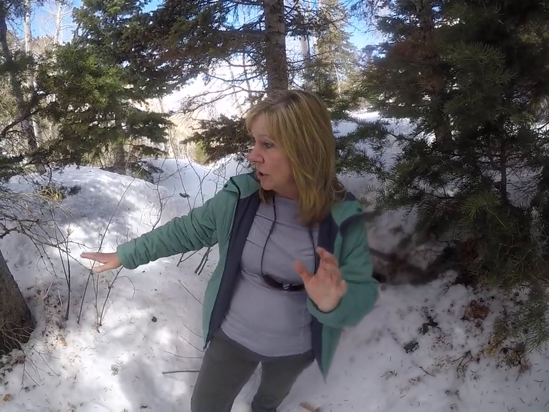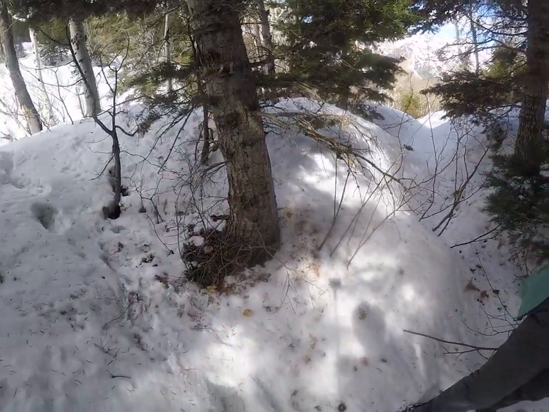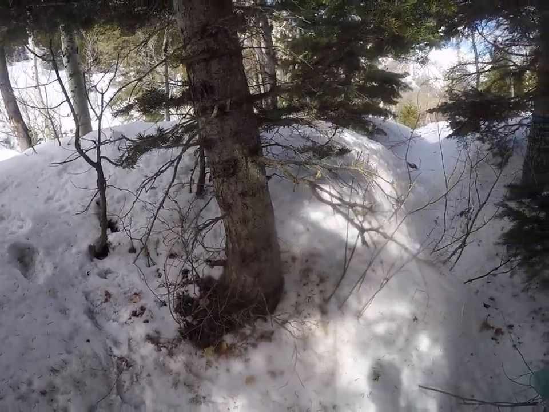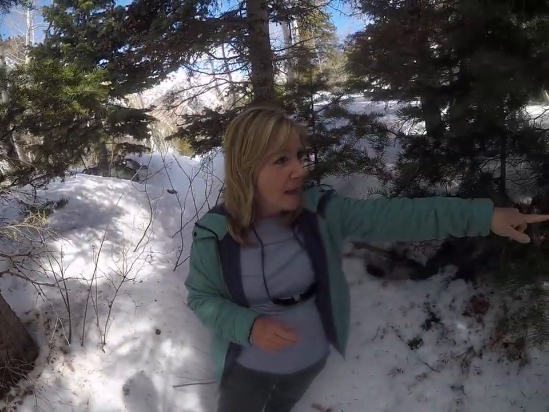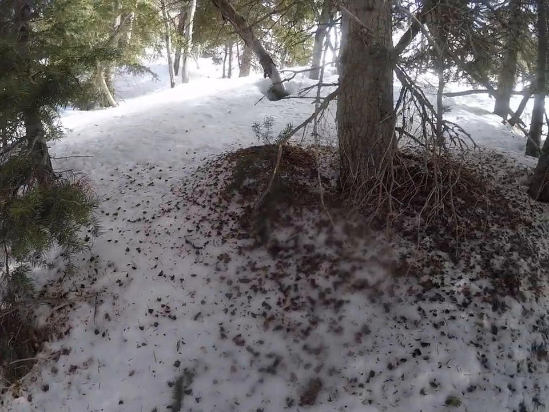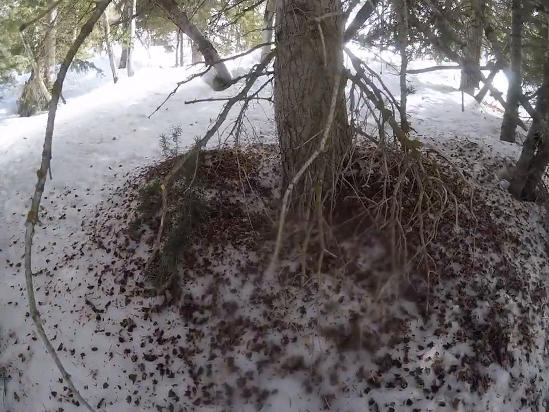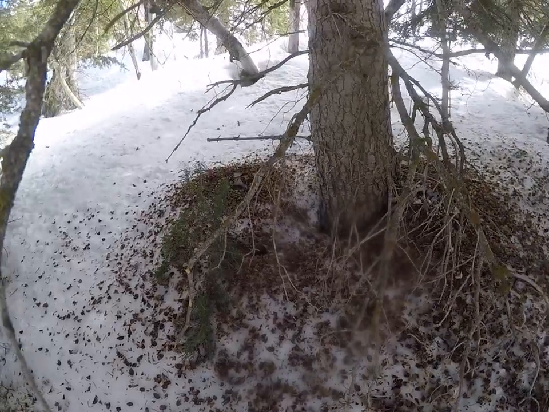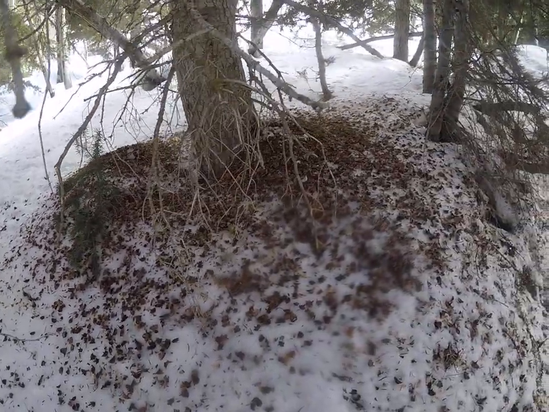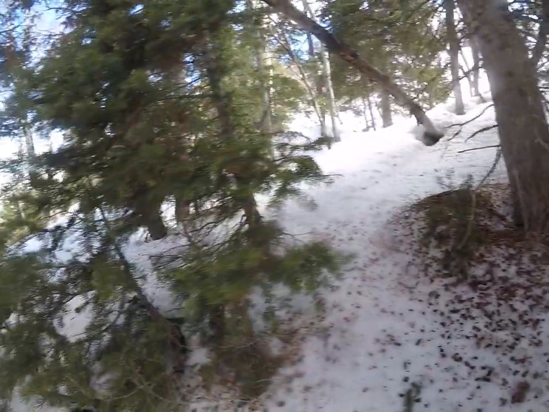So first I want you to look here at this tree, and then we're going to look at this tree at the bottom of it, and I want you to notice. Okay, so there are four ways that we're going to talk about how animals survive in the winter.